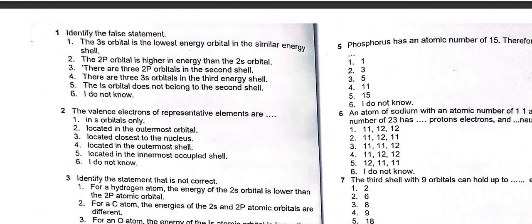There are 3s orbitals in the third energy shell. That's false because you just have one 3s. Yeah, we're looking for the false statement here, so it's number 4. The rest are okay.